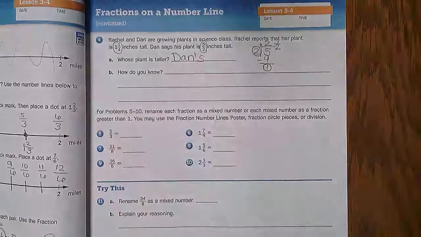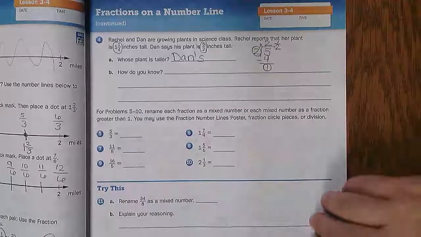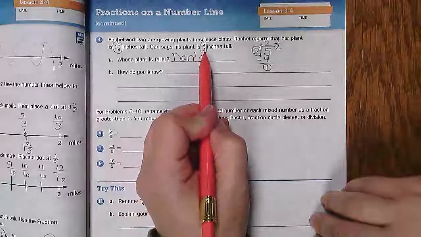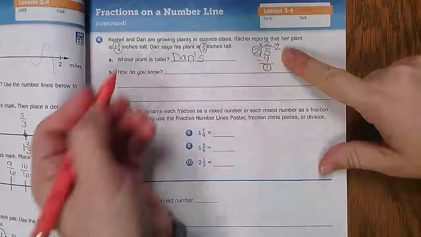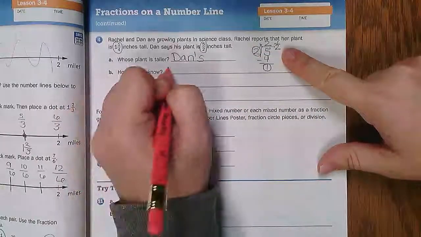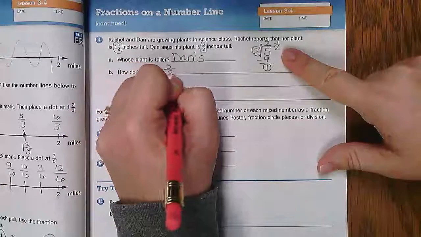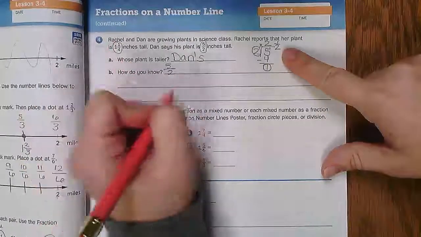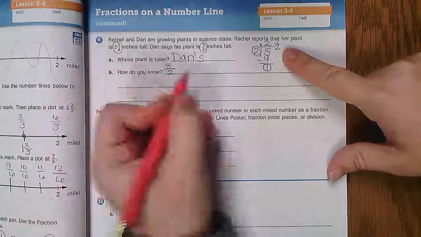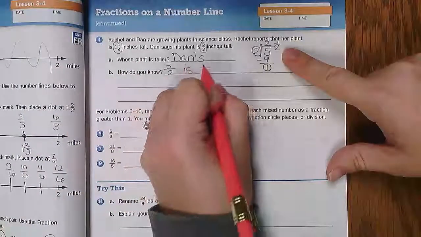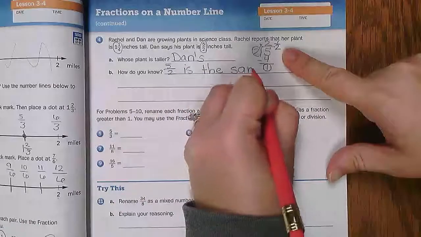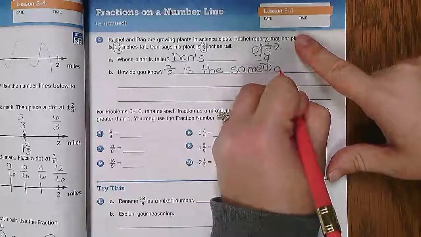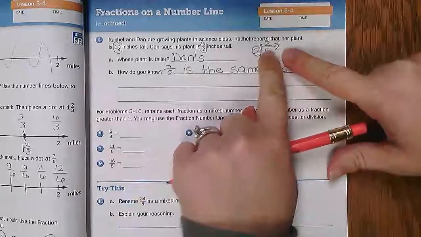How do you know? Well, we're going to write what we just did. We took 5/2 and we reduced it. It's the same thing as 2 1/2. So, how do you know? 5/2, and again, you can pause this once I get done so you have time to write it. 5/2 is the same as 2 1/2.